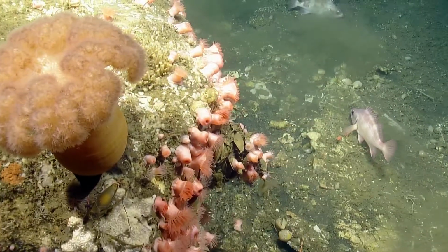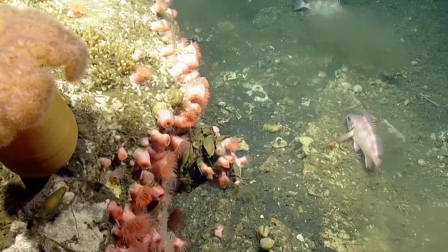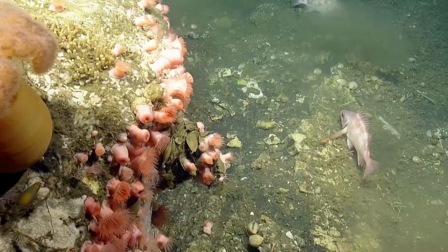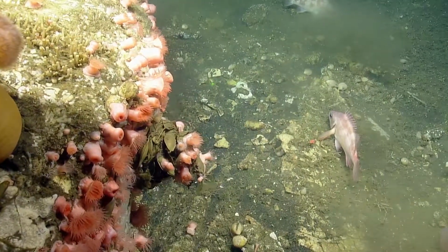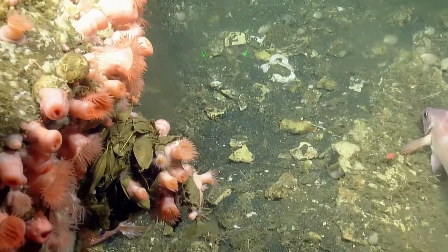Oh, here's an egg bundle on the side. Cool. Oh, this is, yeah, we've seen these before that ended up being cat shark eggs. I'm not sure if that's what these are, but they end up being all bundled together like that. Very neat.